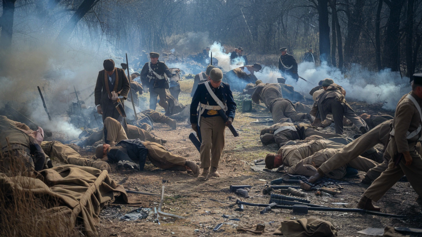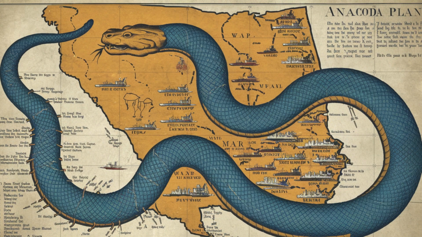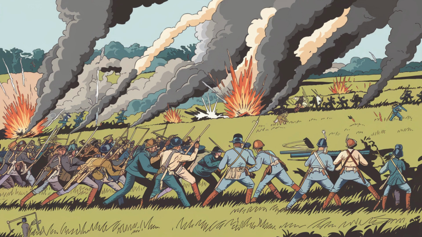Meanwhile, the Union hatched a plan, a way to suffocate the South. They called it the Anaconda Plan, a massive naval blockade, cutting off supplies and trade, slowly strangling the Confederacy's economy. By 1863, the war had reached its turning point.